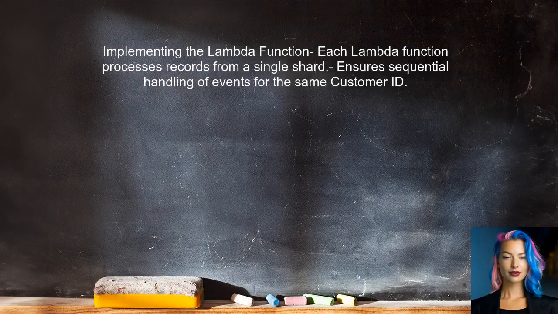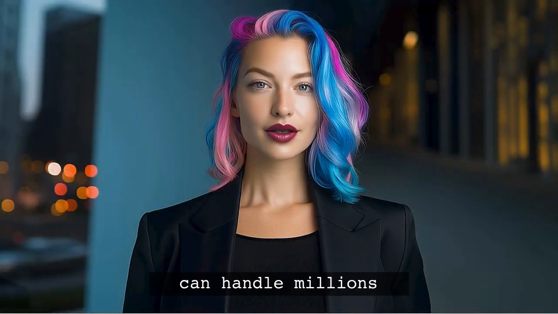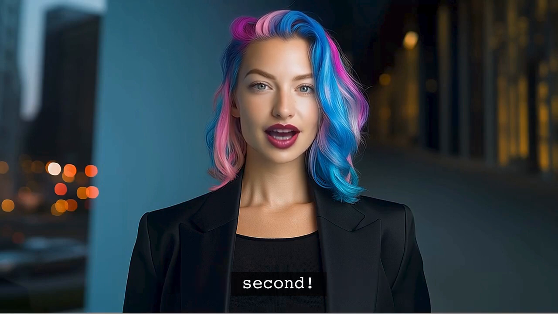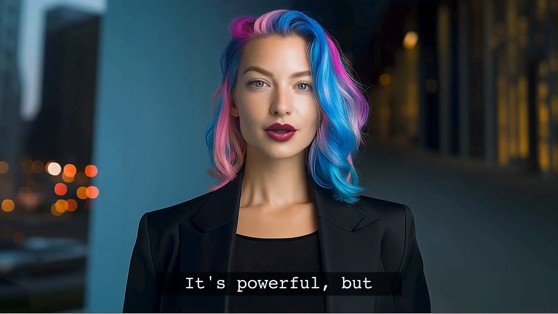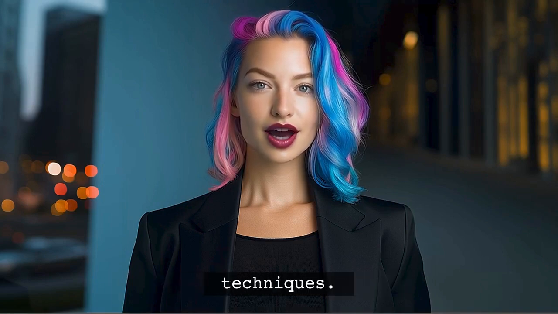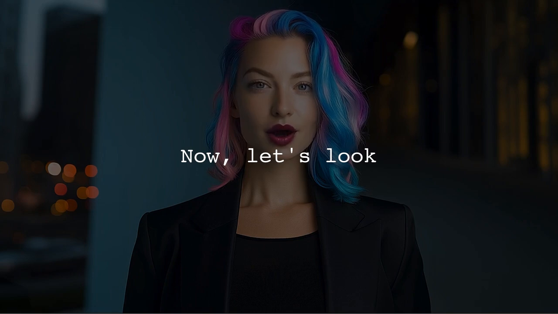Finally, the user should implement their Lambda function to consume the stream. Each Lambda function will process records from a single shard, ensuring that events for the same customer ID are handled sequentially. Fun fact, did you know that DynamoDB can handle millions of requests per second? It's a powerful tool, but like any tool, it requires the right techniques to use effectively.